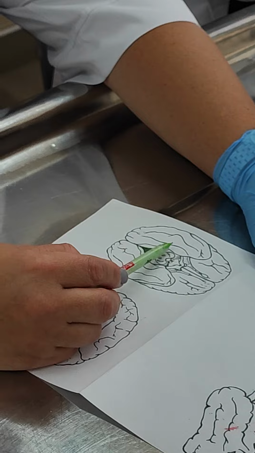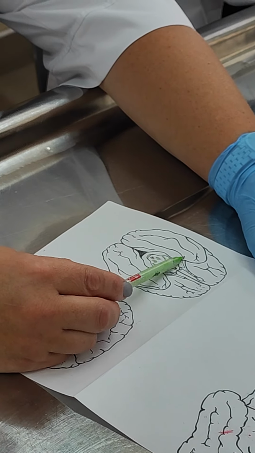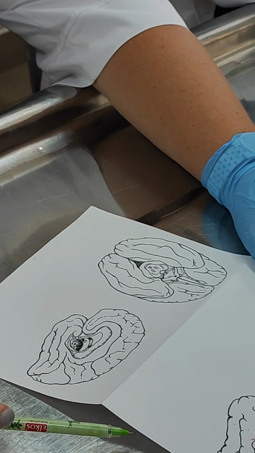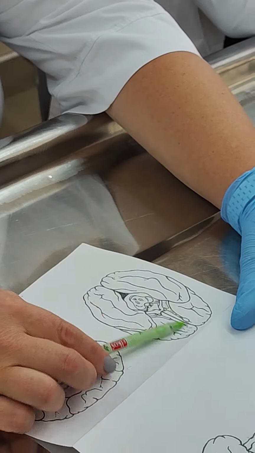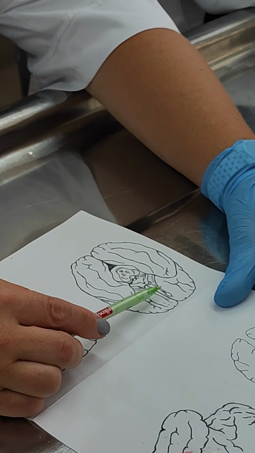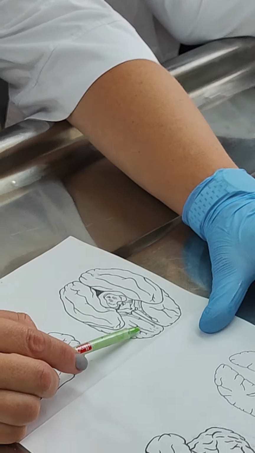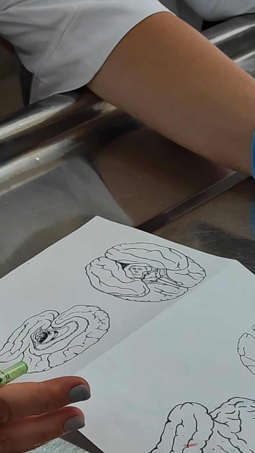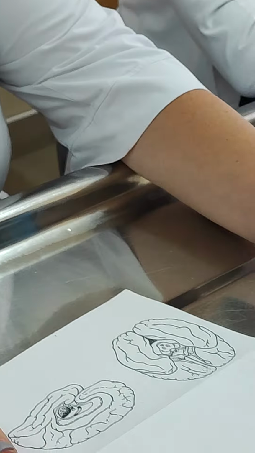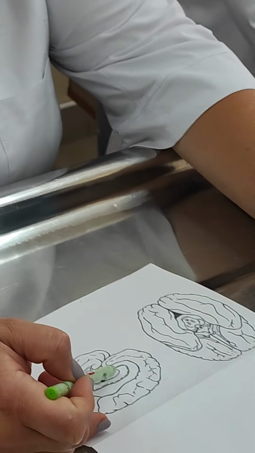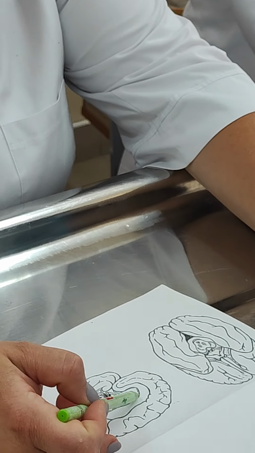Actually, the upper part of the collateral groove is called the rhinal groove. Orbital part, sorry. The rectus sulcus, rectus gyrus. Orbital sulci, orbital gyri. That's it. The gyrus. Okay. Genu is part of the callosal body.